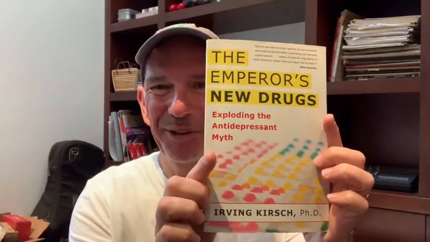So the book is called The Emperor's New Drugs by Kirsch. Anyway, a really, really interesting book. Really cool book. If you want to learn about placebos as applied to antidepressants, get this book. If you just want to learn about placebos, this book is super cool. So anyway, these effects of placebos are amazing.